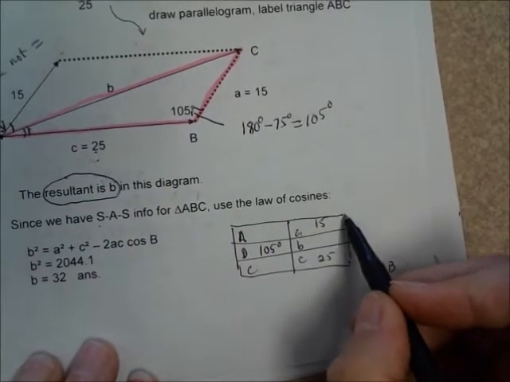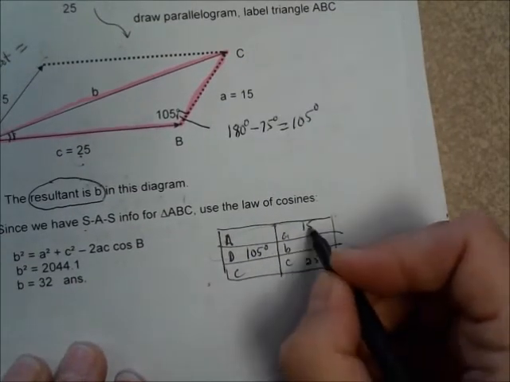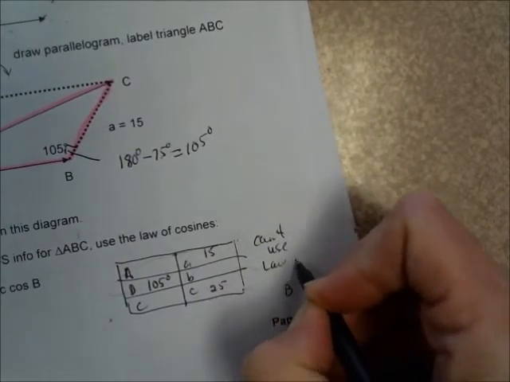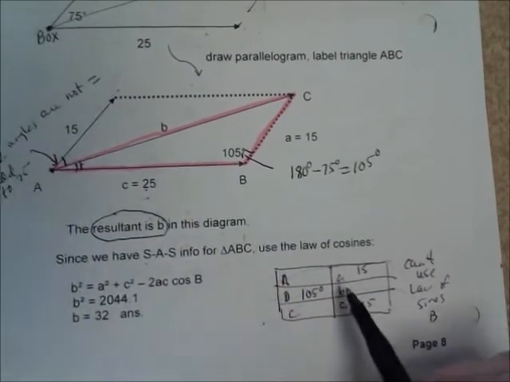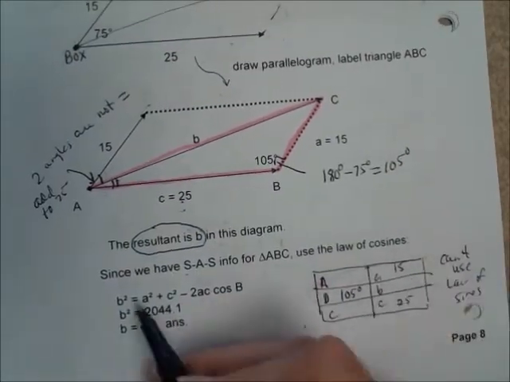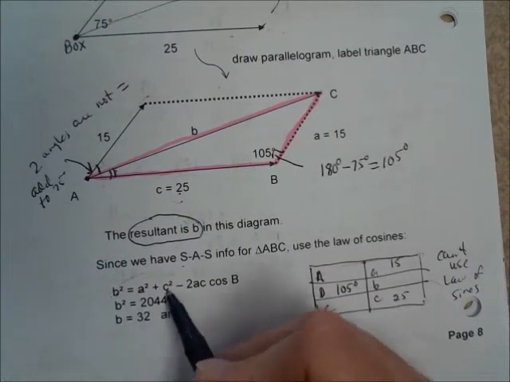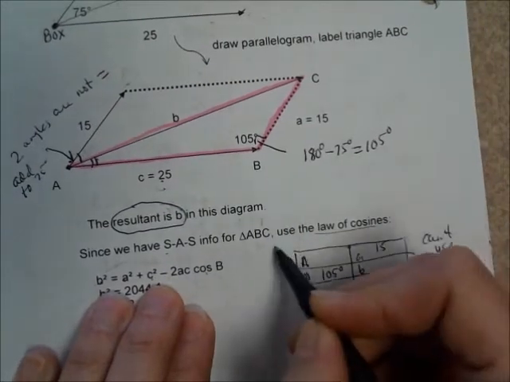And if we do our little trick to see if we use the law of sines, we don't use the law of sines, we use the law of cosines. Can't use law of sines. So the law of cosines says, we're trying to find little b, so we set up the law of cosines. b squared equals a squared plus c squared minus 2ac cosine of B. That's the law of cosines.